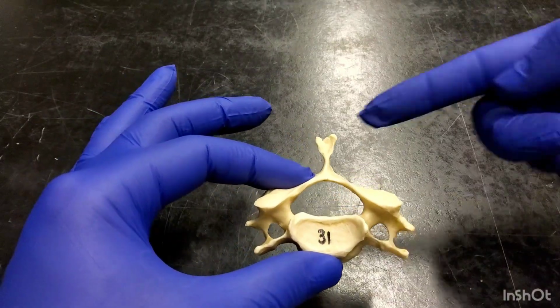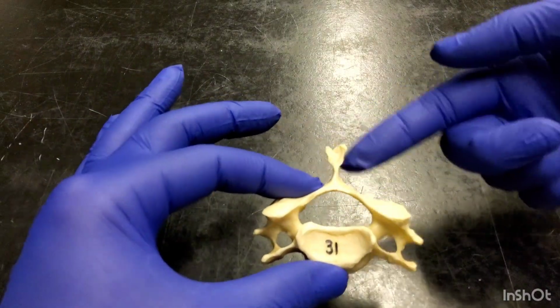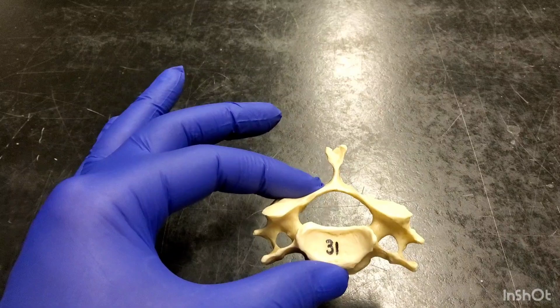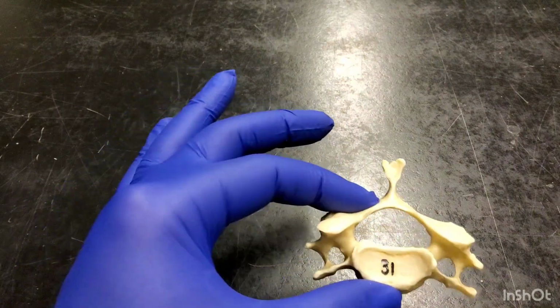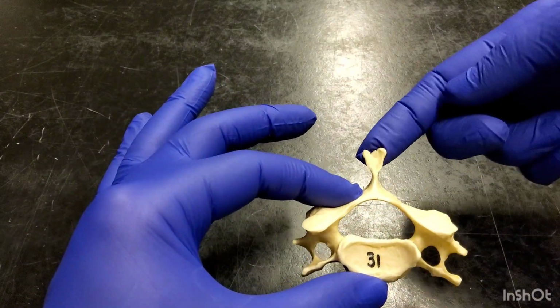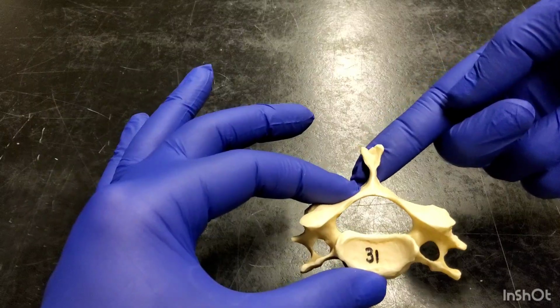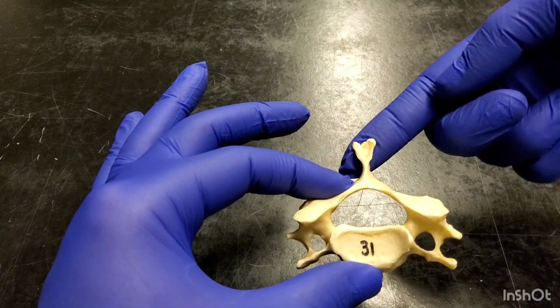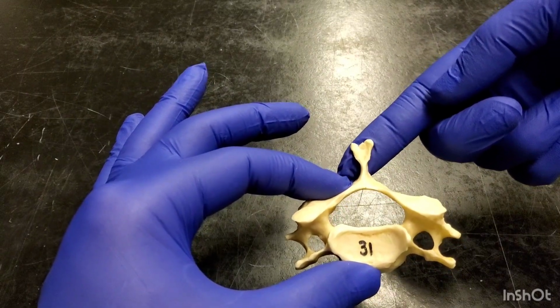The other unique feature is this process here. So every vertebrae is going to have a spinous process, but this one is special because it actually splits. You can see that split right here. So we call this a bifid spinous process, and that is going to be unique to our cervical vertebrae.